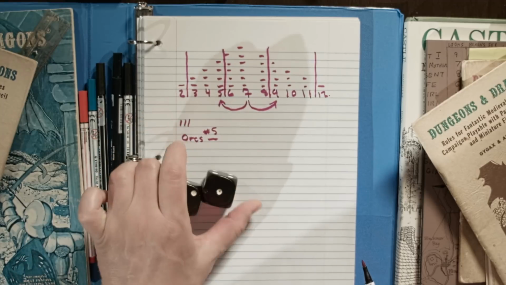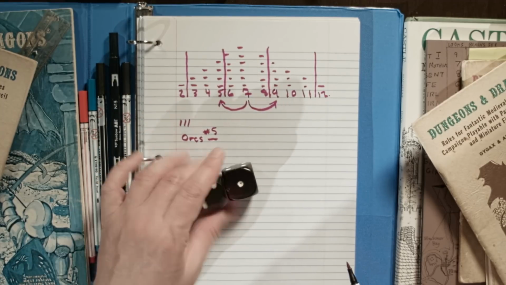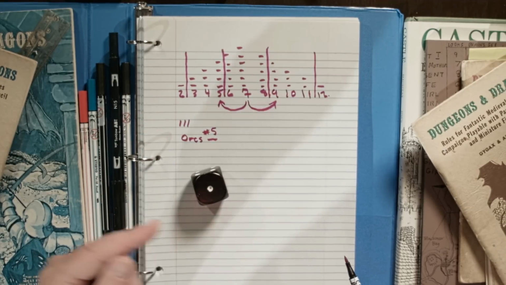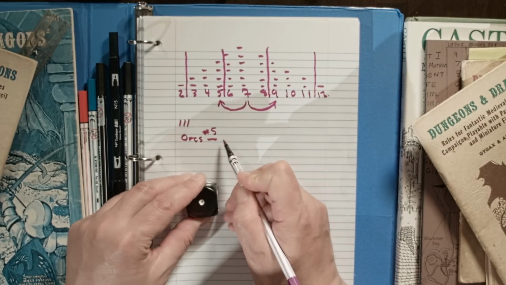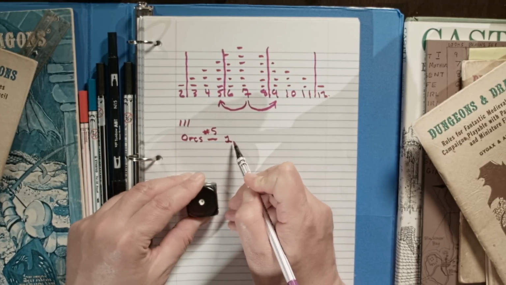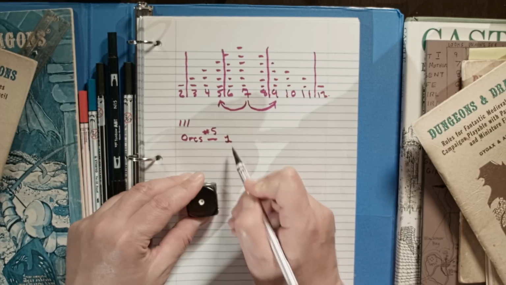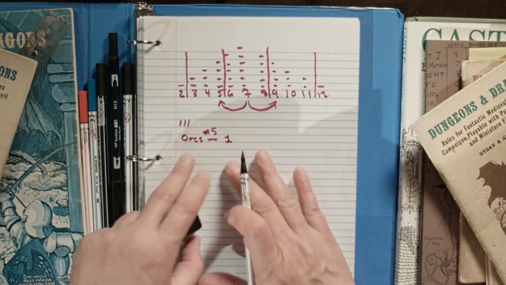So we roll our dice. These are orcs, so subtract 2. We can get a 1 as a modifier. So these orcs are really hostile. So that would be one way to see what's going on in the dungeon.